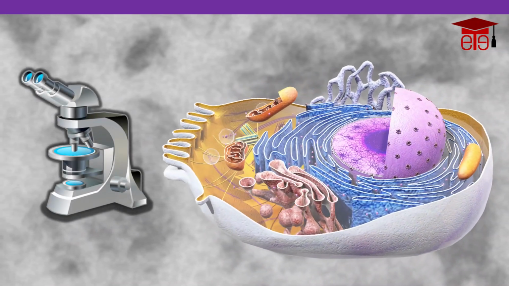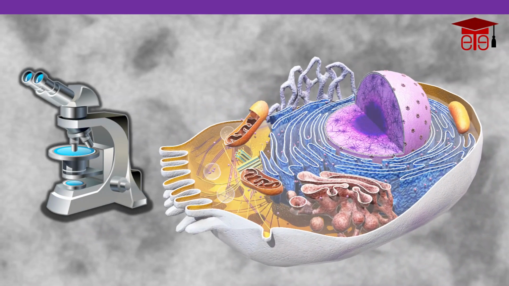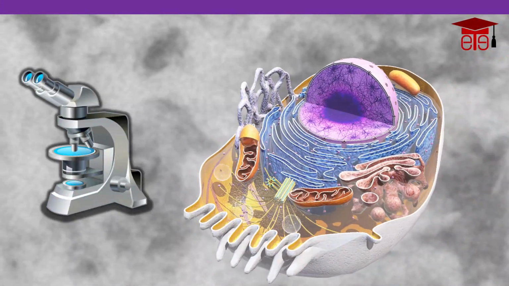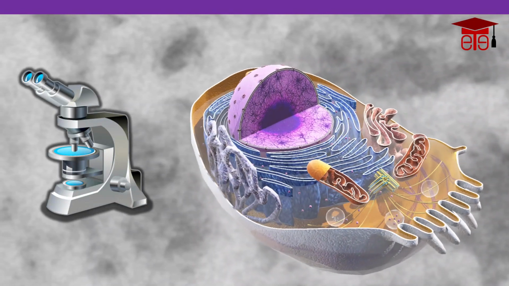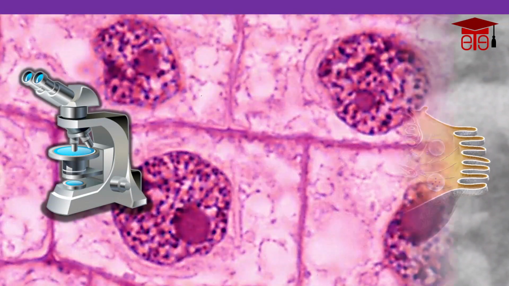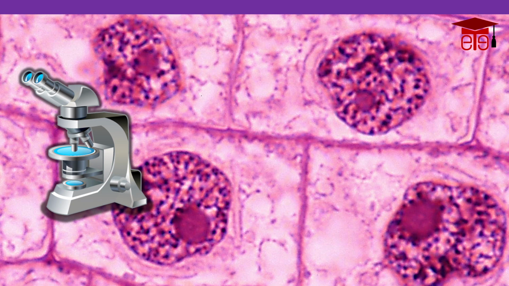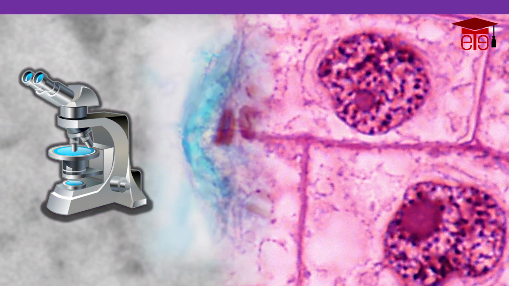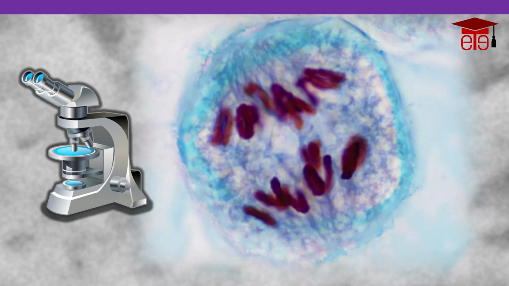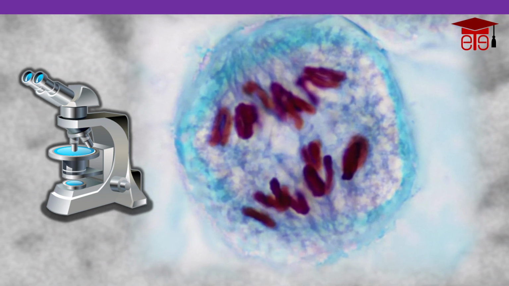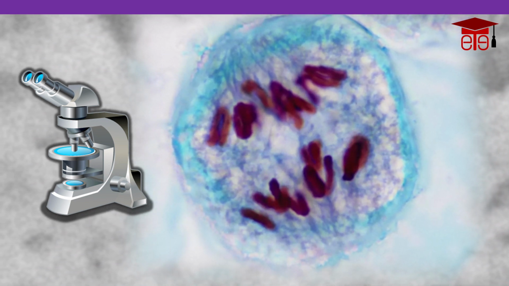When we look at cells using a microscope, we will not see any chromosomes. This is because chromosomes only become visible with a light microscope when a cell is dividing. Chromosomes also need to be colored using special stains in order to be able to see them. In this picture, the cell has been stained with a special dye. The chromosomes appear dark red.